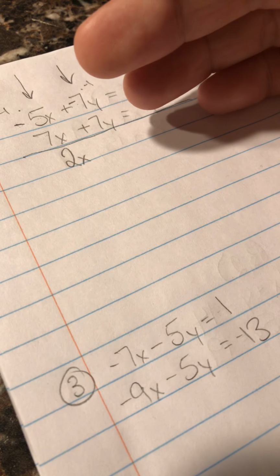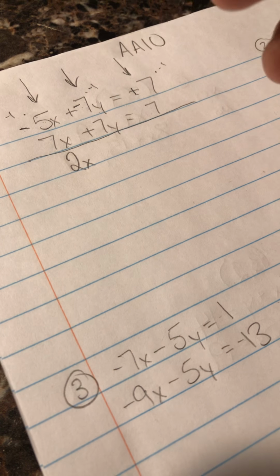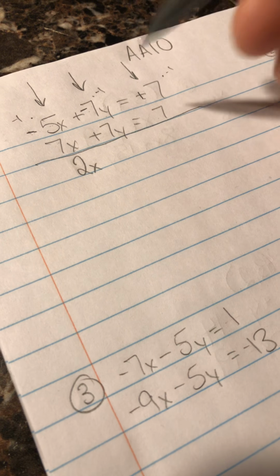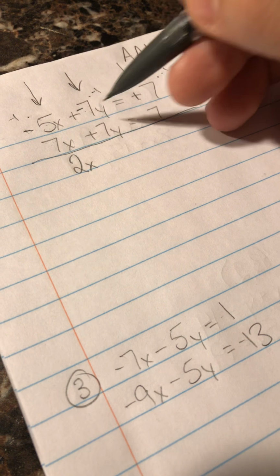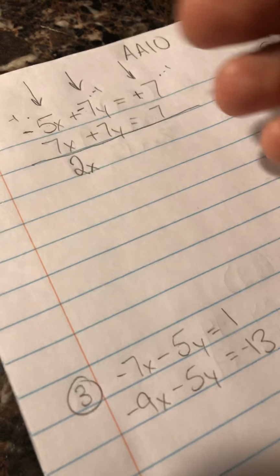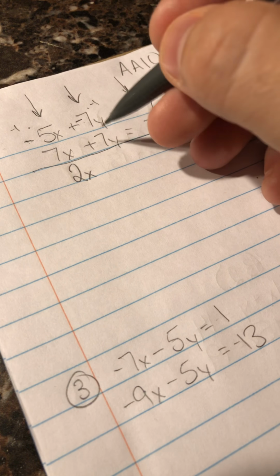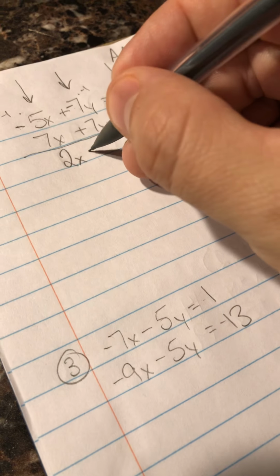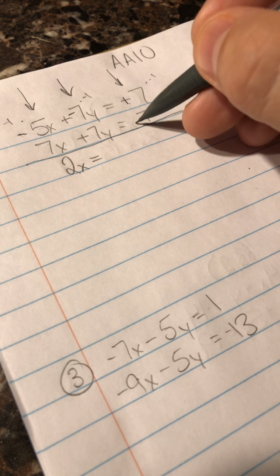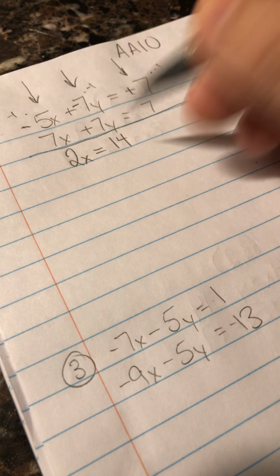Now, you're going to come back to it later. But for solving for one of the variables, you've got to get rid of one of the others. And so you're getting rid of the y in this case. Now, could you get rid of the x? Of course you can. It just takes a little bit more math. This was really easy, and so that's why we chose the y. And then equals, and then +7, another +7 gives you 14.